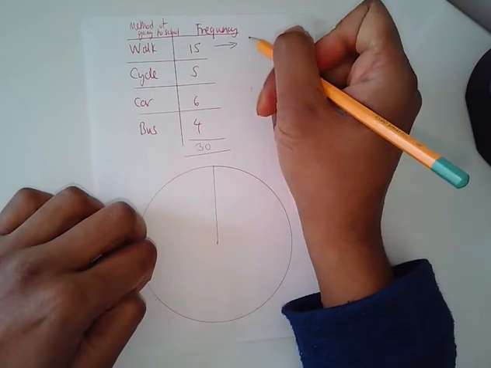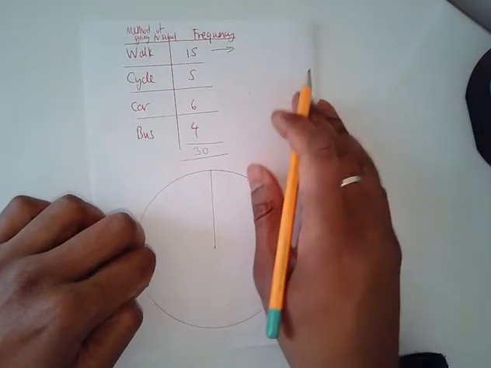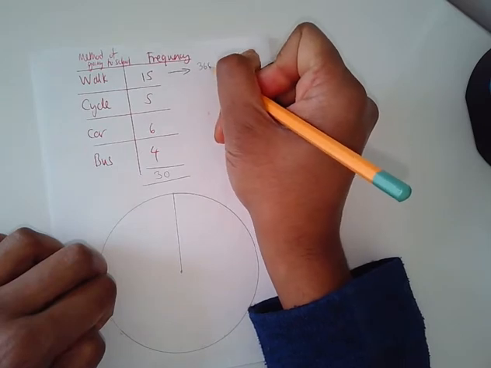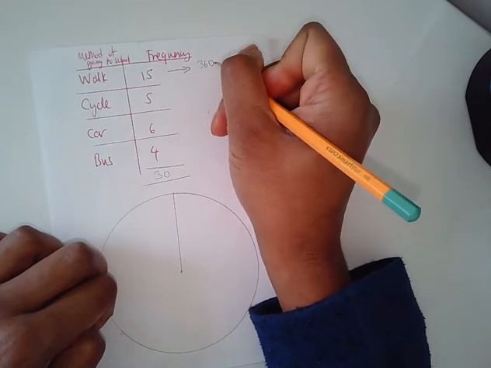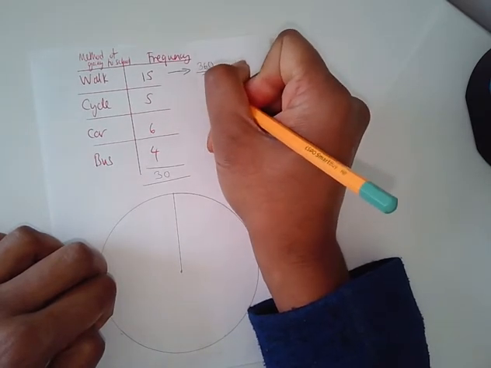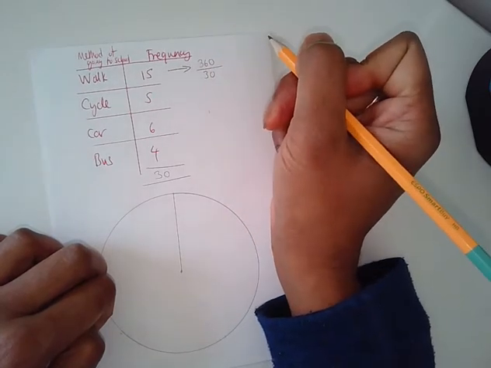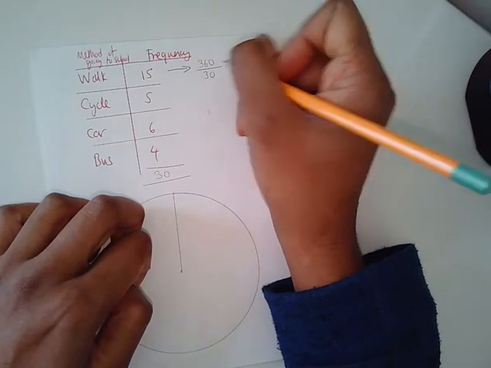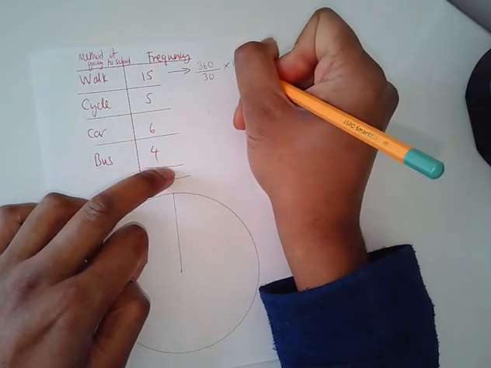There are 360 degrees around a pie chart, so what we do is 360 degrees divided by 30 people, multiplied by 15.